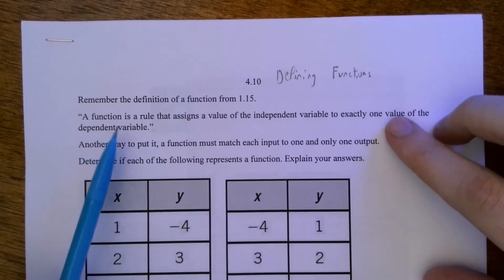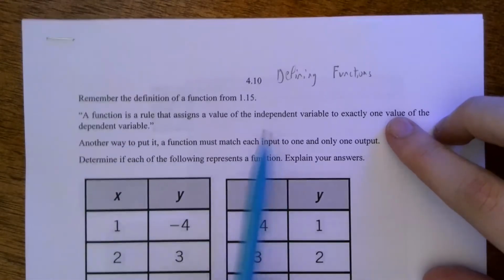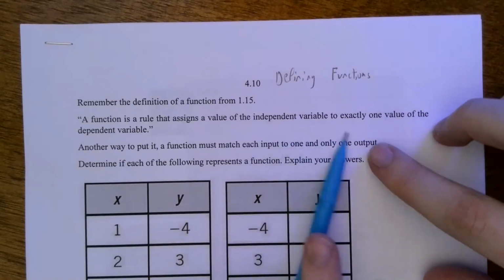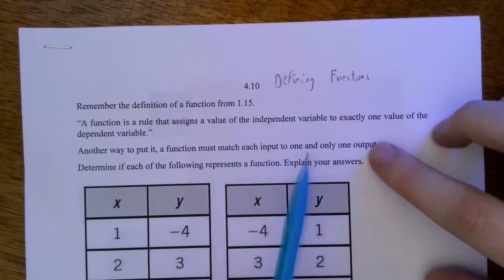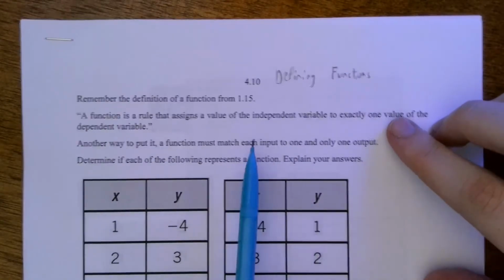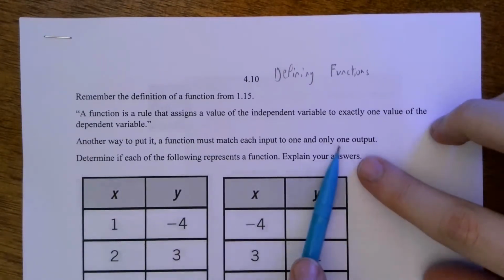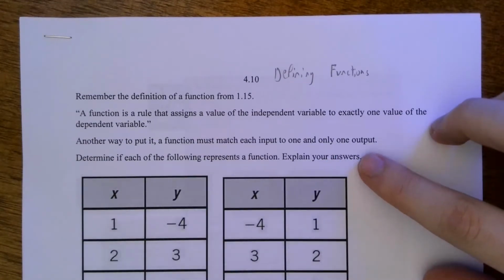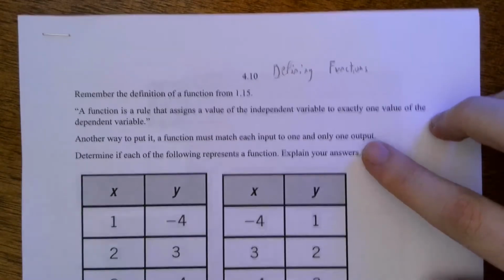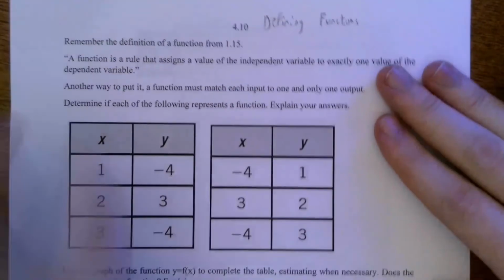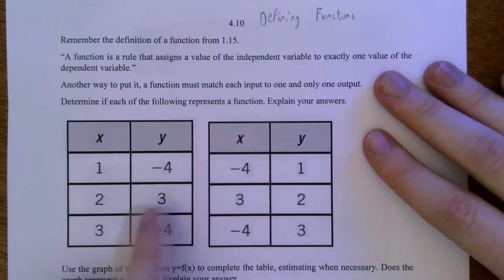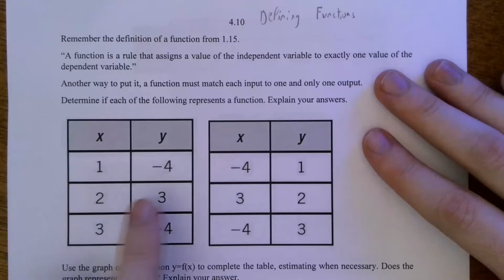It says a function is a rule that assigns a value of an independent variable to exactly one value of a dependent variable. Another way to put it is a function must match each input to one and only one output. Okay? But the opposite's not true. You can have one output go to multiple inputs. That's okay. So if we look at these two down here, it says determine if each of the following represents a function and explain your answers.